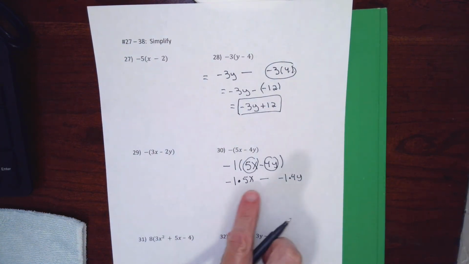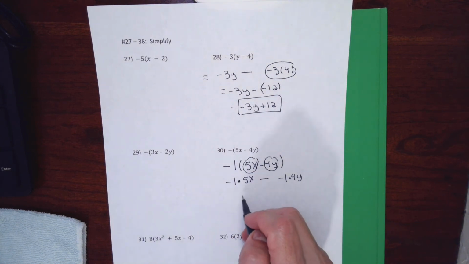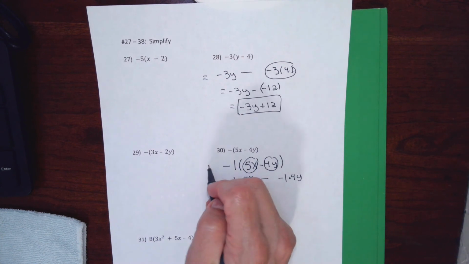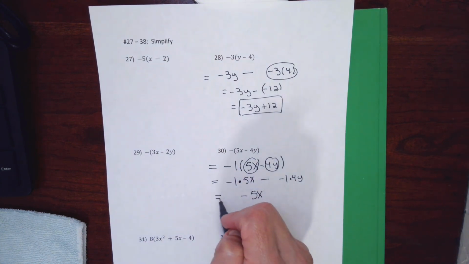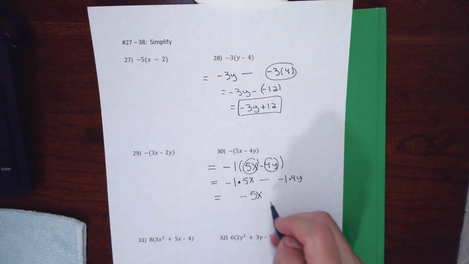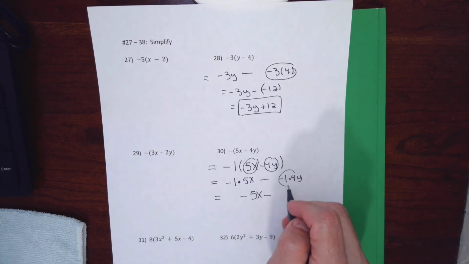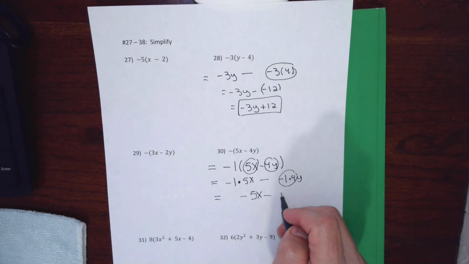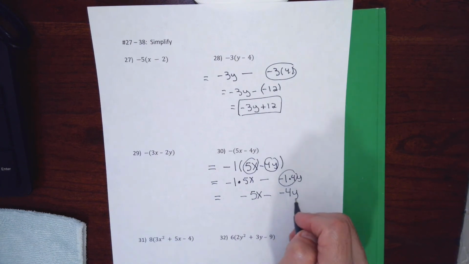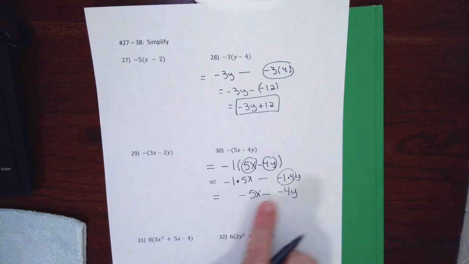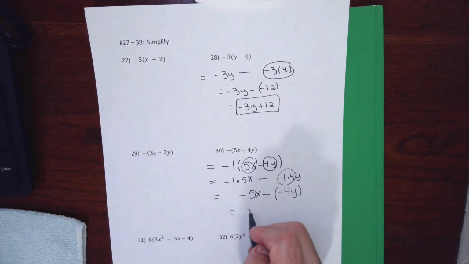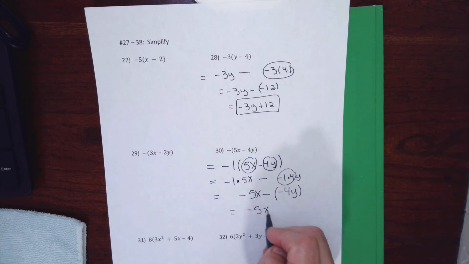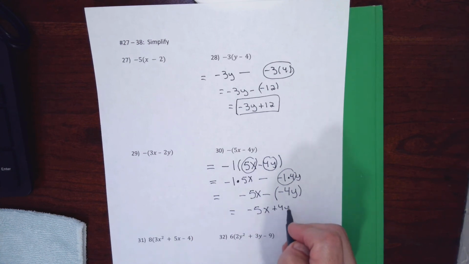The first multiplication, I just multiply the negative 1 times 5 and get negative 5, and I leave the x. I should be writing equal signs. I'm getting lazy here, but everything I'm writing is equal to the line above it. It leaves the minus sign, and then in the second multiplication, negative 1 times 4 is negative 4. Leave the y. I have a double negative here, so I should have probably put that in parentheses. Now this is going to be negative 5x plus 4y.